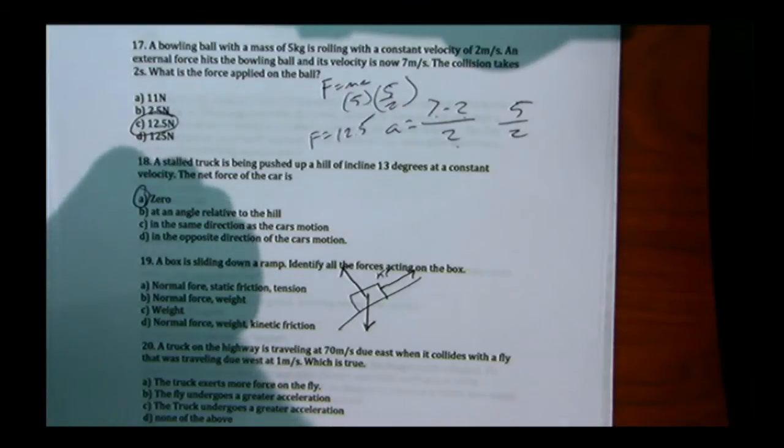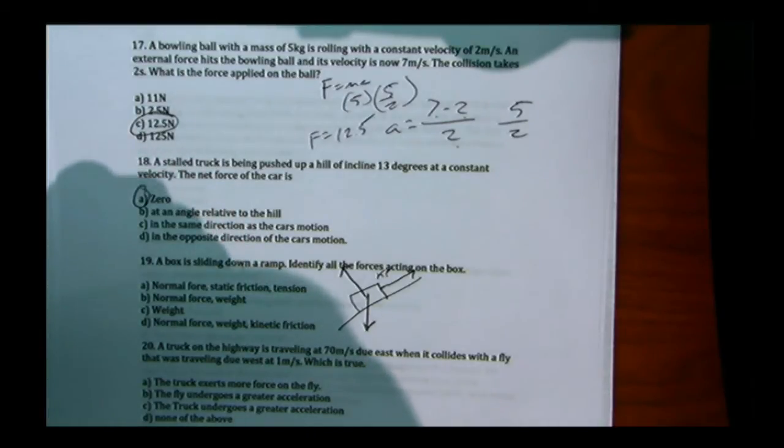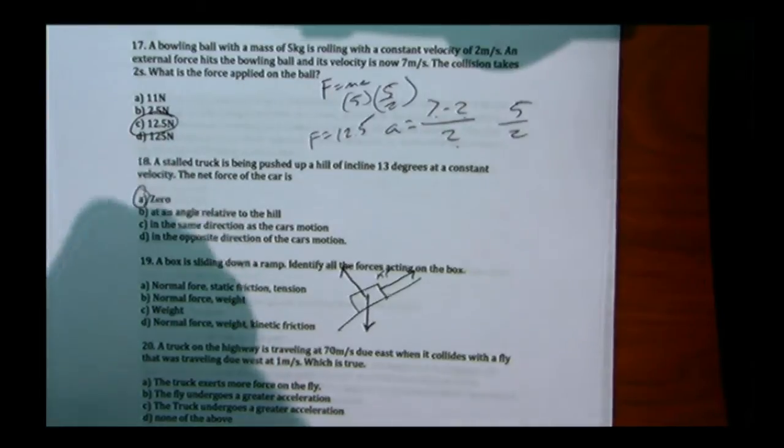What do you guys think? One of Newton's laws says every action has an equal and opposite reaction. So what does that tell us about force? The forces are equal, as ridiculous as that sounds, right? The fly exerts the same amount of force on the truck as the truck exerts on the fly. Sounds ridiculous. But what's different between those two?